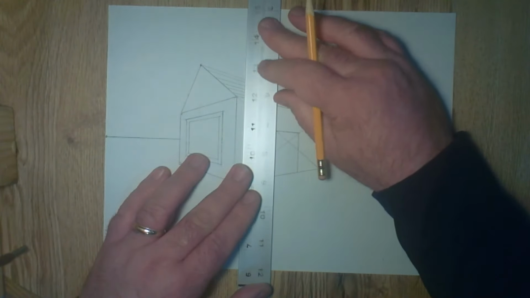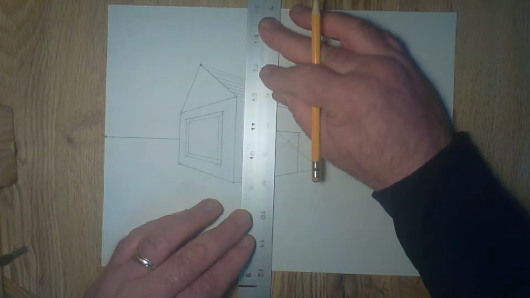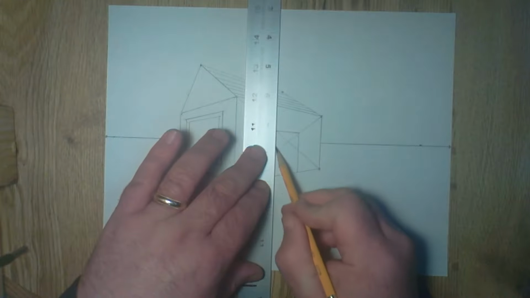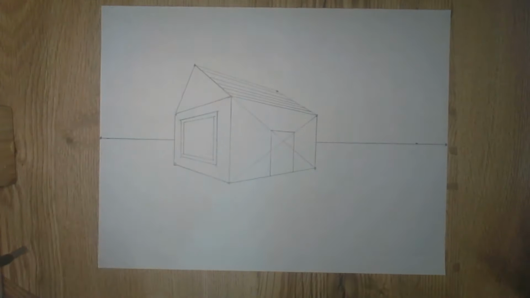And this part to the door will be penciled in like that. Okay, there's our door.